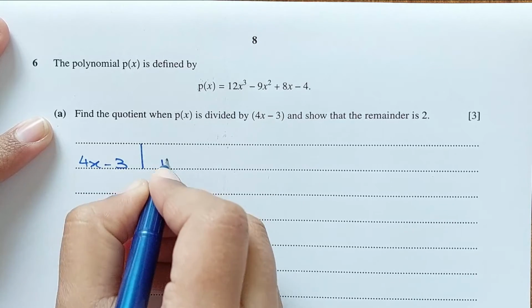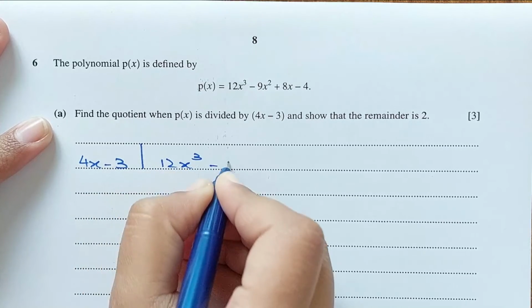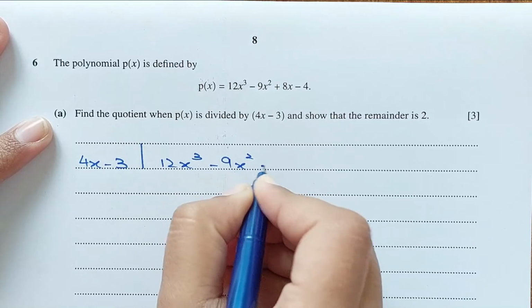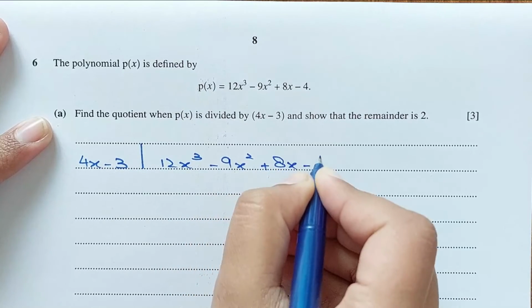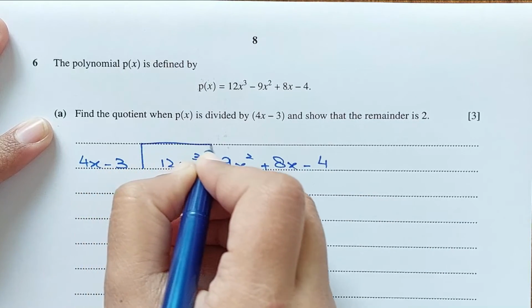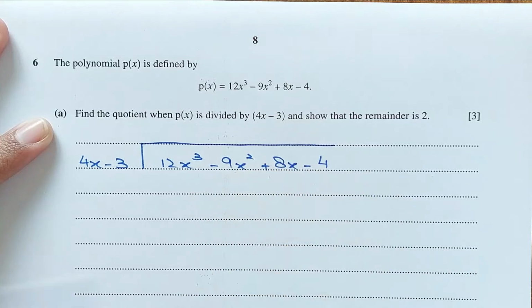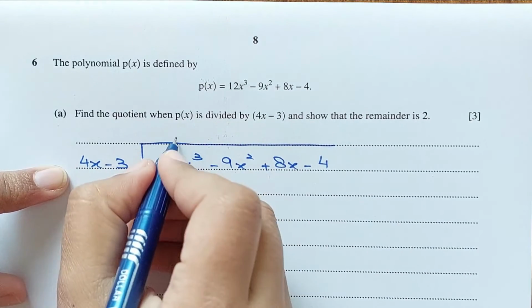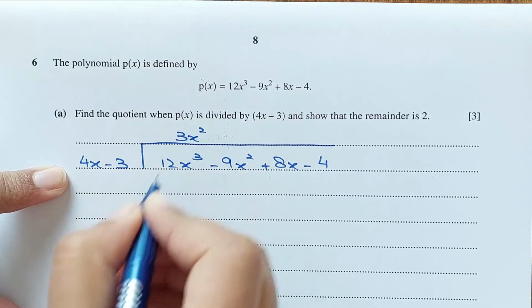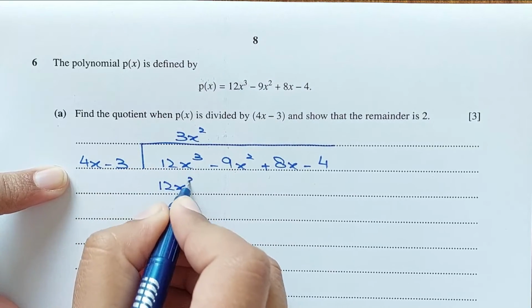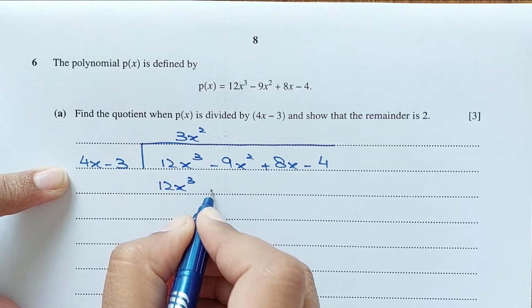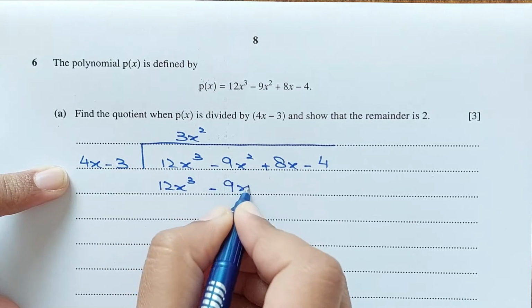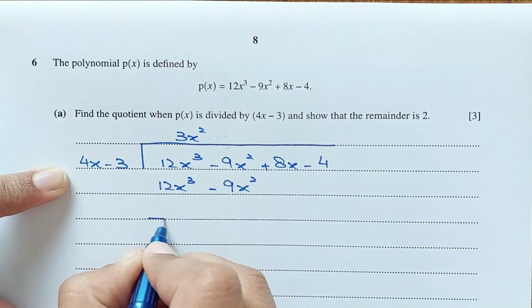We have a polynomial 12x cubed minus 9x squared plus 8x minus 4. Okay, so 4x times 3x squared is 12x cubed. So this is 12x cubed. Okay, 3 times 3 is minus 9x squared, right?